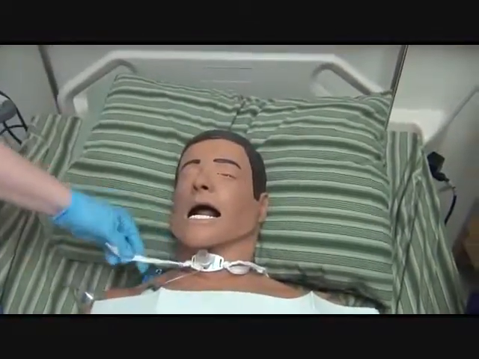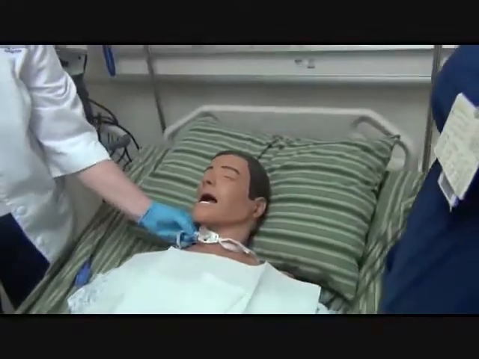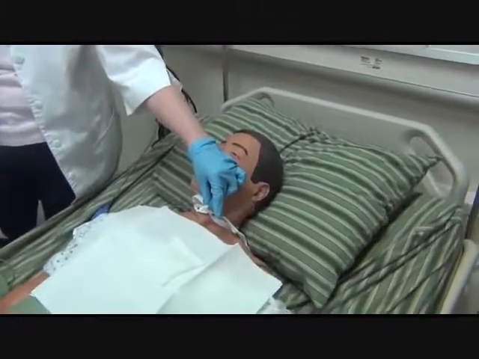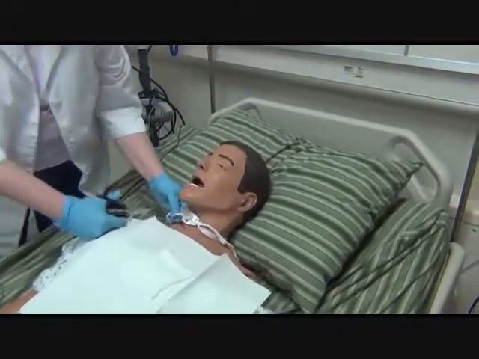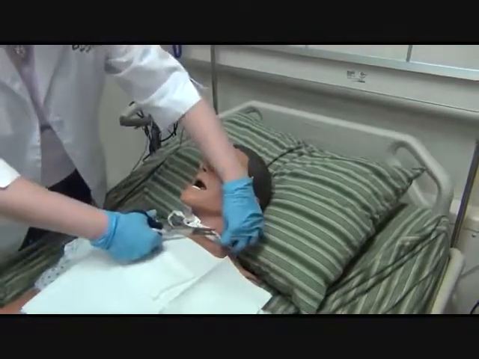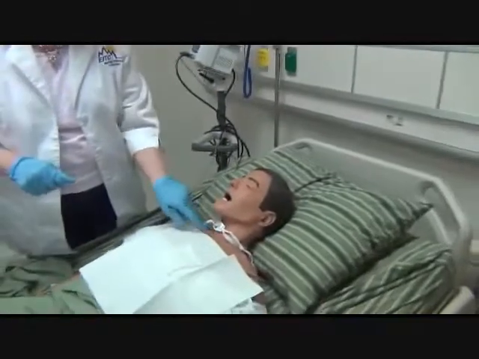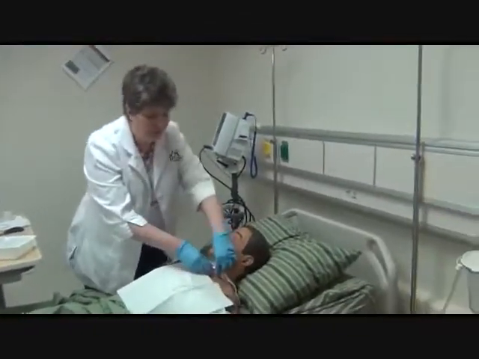You want to trim these ties so that they're long enough that if you had to get a hold of it and do another tie, you could. But you don't want it long enough that it can possibly go in and get into the airway. So we're going to take the time to just do a little trim if you do a double knot like this. Okay. Now I'll demonstrate another one.